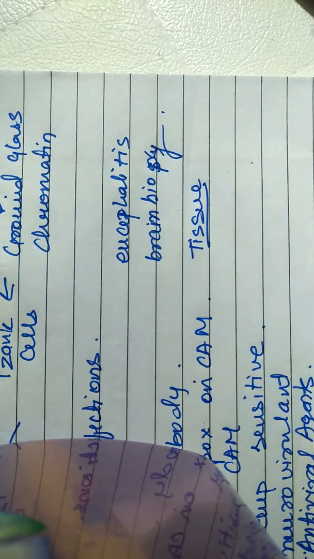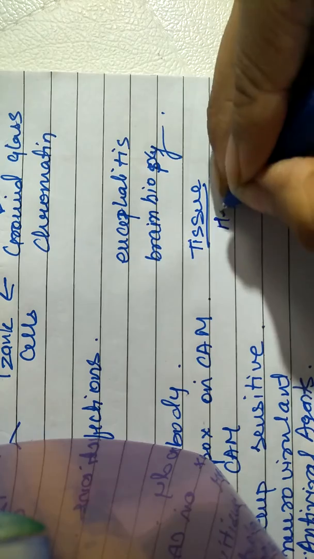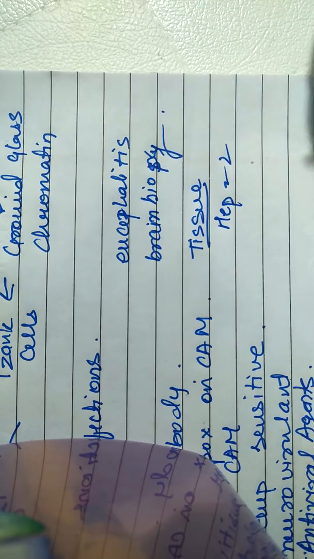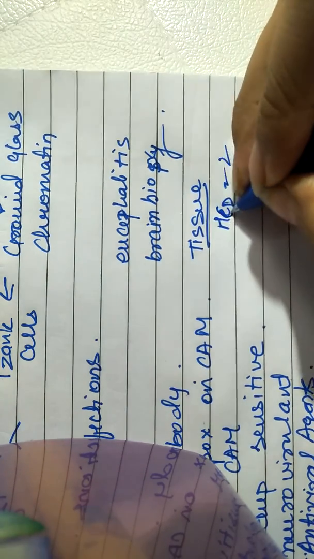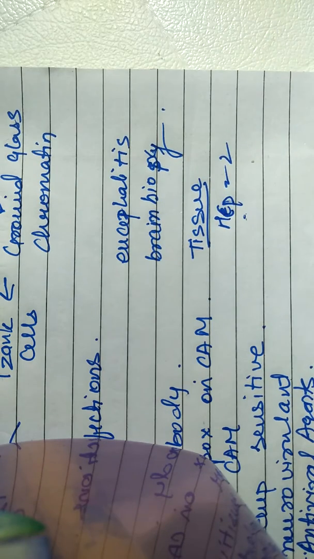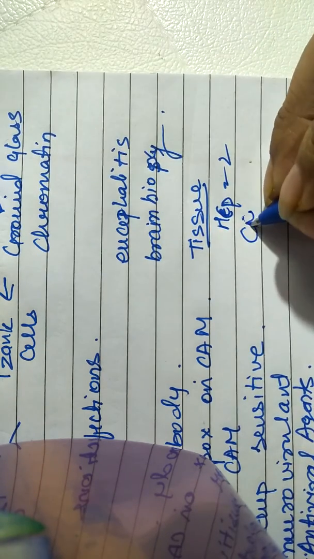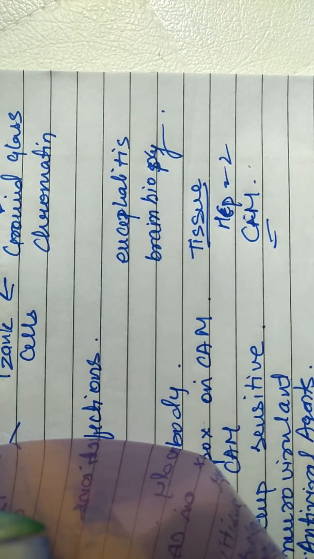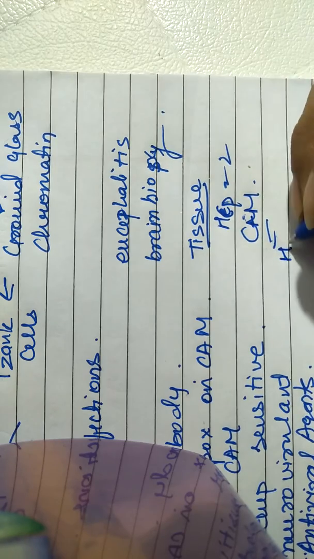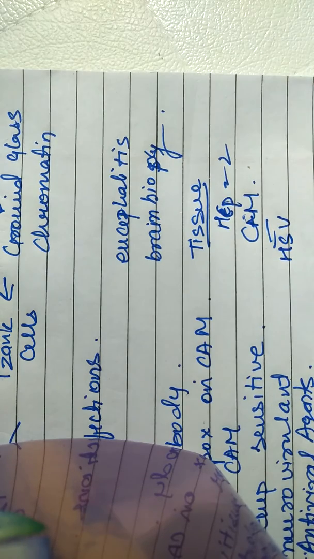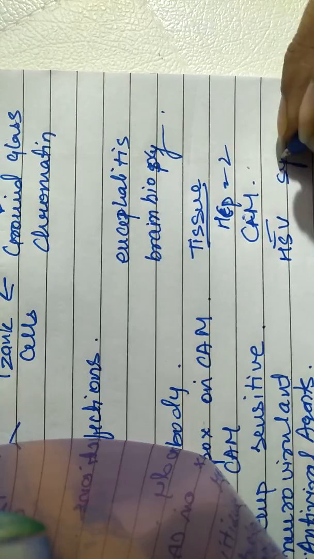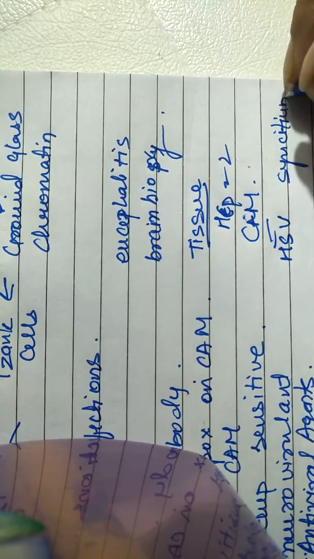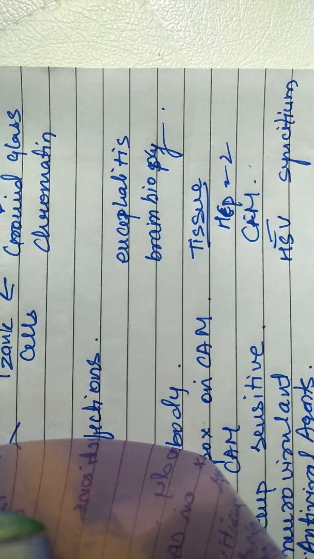In all viruses, you always do tissue culture, or culture in cell lines, or animal inoculation. HEp-2 cells are mostly used in all of the viruses. The E is capital in this. I had told you about the chorioallantoic membrane in the other video, so you can grow it on the chorioallantoic membrane. One thing more, HSV virus will produce syncytium, which HSV1 virus will not do.